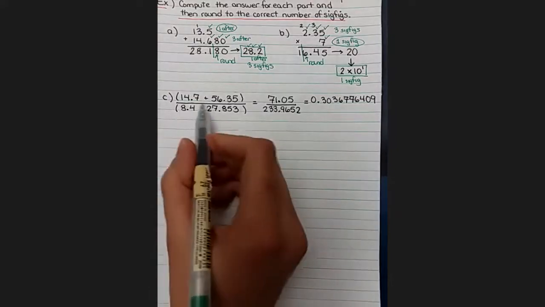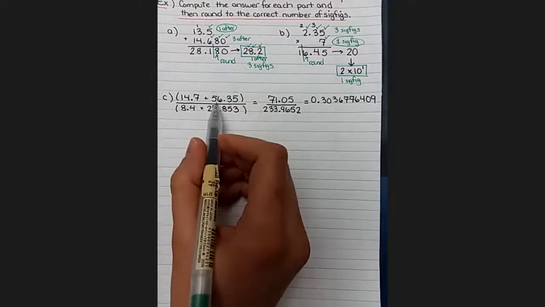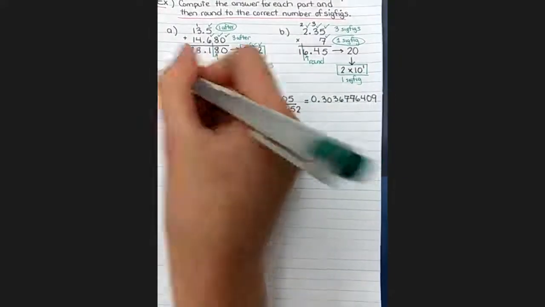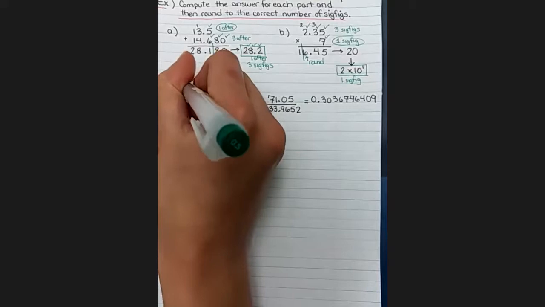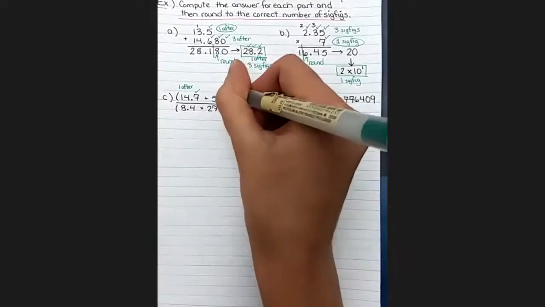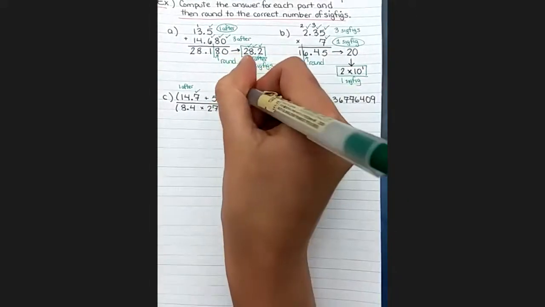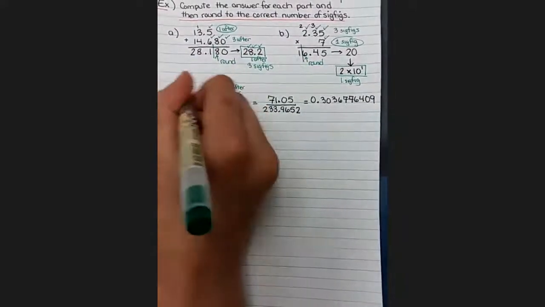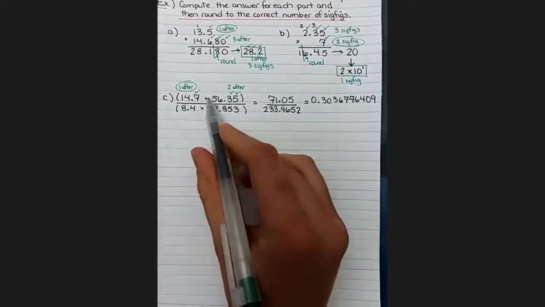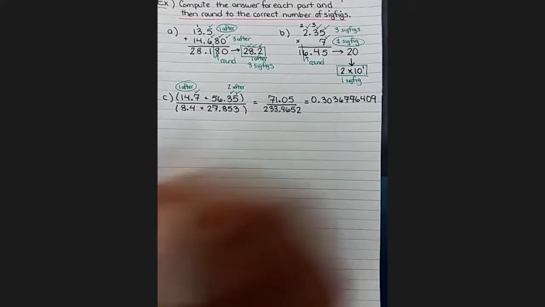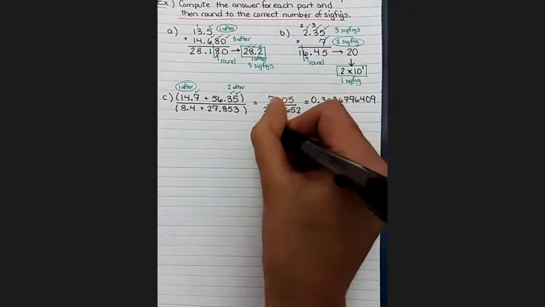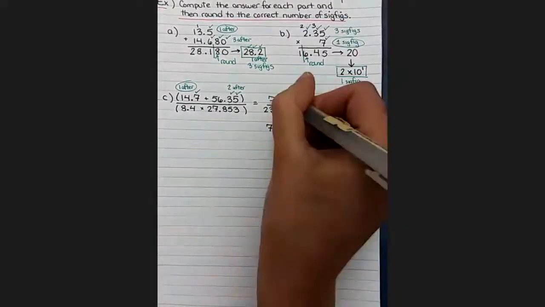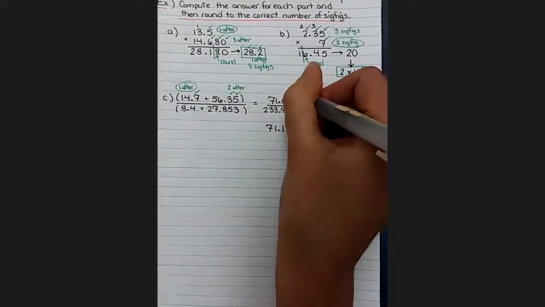So the first step we did was an addition and subtraction. And in addition and subtraction, we count the number of sig figs after the decimal. So this number has got 1 after the decimal, and this number has got 2 after the decimal, and the smallest is 1. So that means we need to round the answer to just this addition part to 1 after the decimal. So we would round it to 71.1. We would cut it right here, and we would round up.